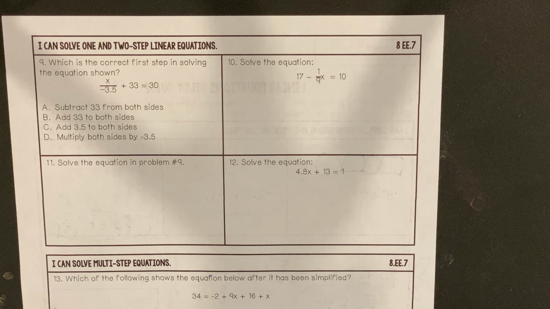Do we need to subtract 33 from both sides? Do we need to add 33 to both sides? Do we need to add 3 and 5/10 to both sides? Or do we need to multiply both sides by a negative 3 and 5/10? Well, if you think about two-step equations, the first thing you have to do is either add or subtract. So right there, I know that it's either going to be A, B, or C.